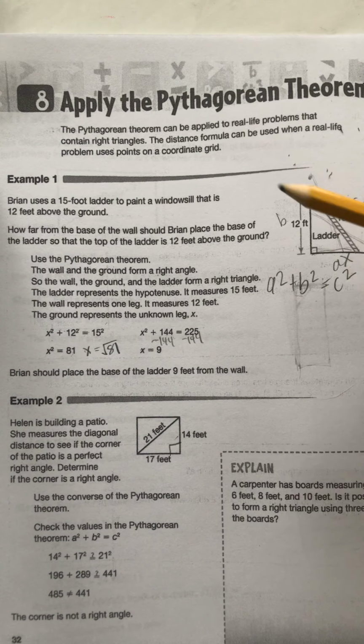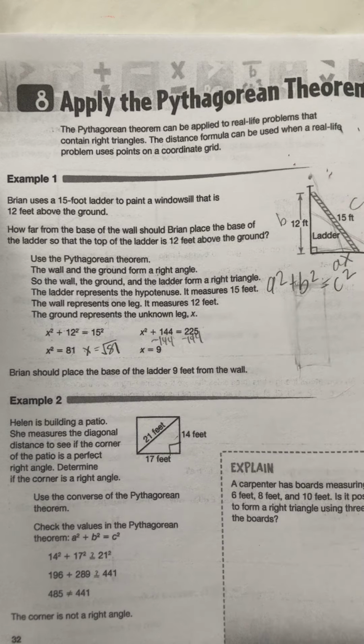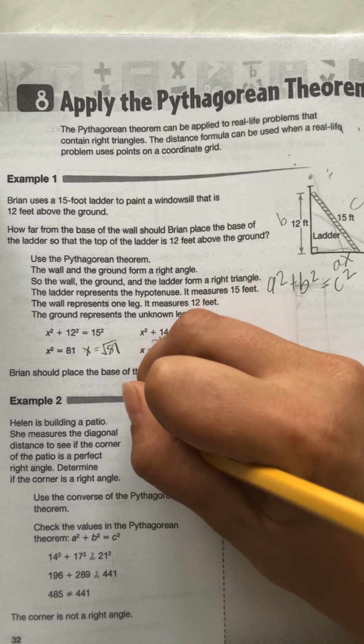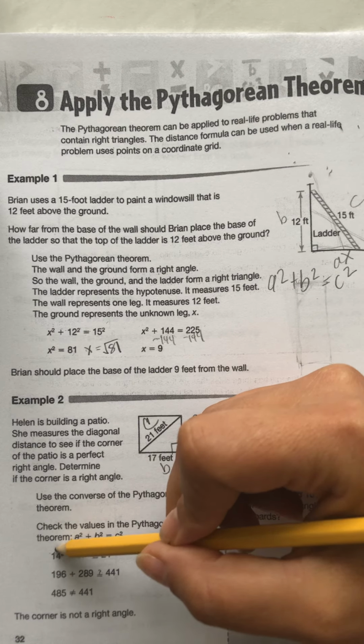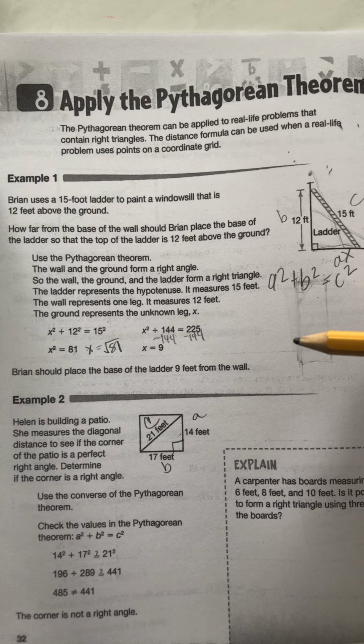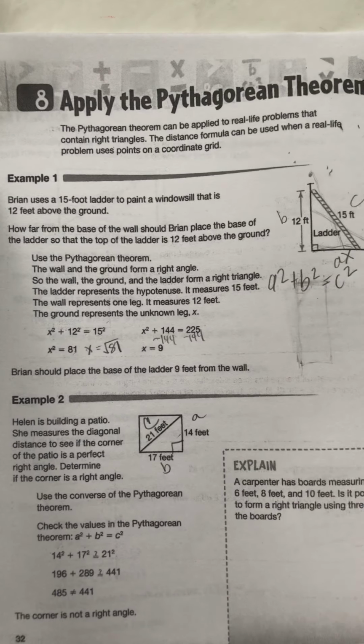Use the converse of the Pythagorean theorem, and that just means we're just checking to see if it fits, right? So we're going to say that this is A, this is B, and this is C. So 14 squared plus 17 squared, we're trying to find out if that does equal 21 feet, or 21 squared.